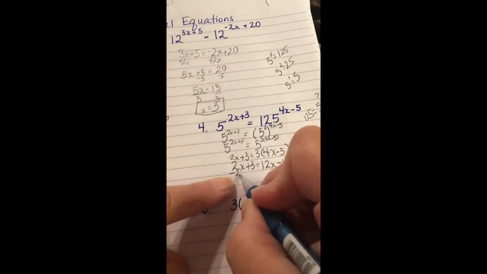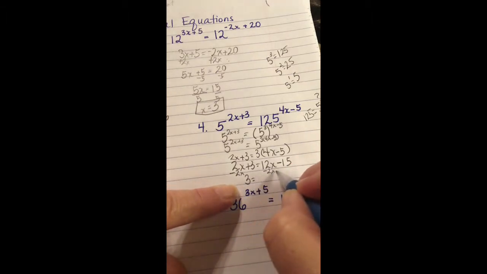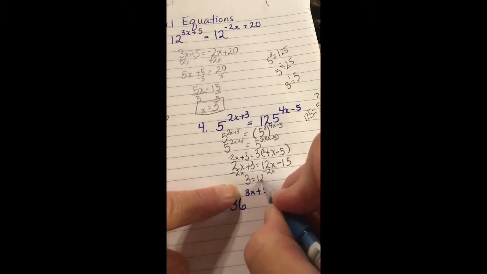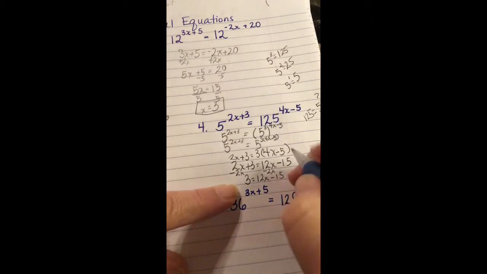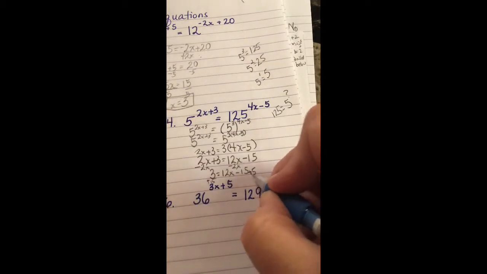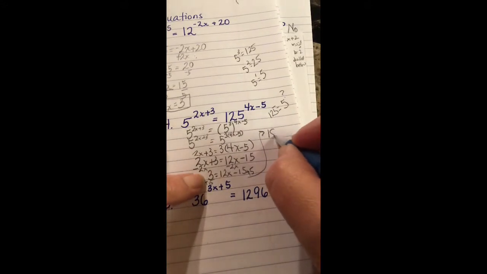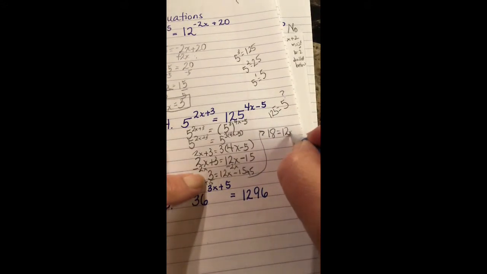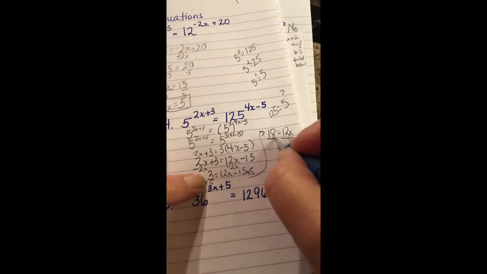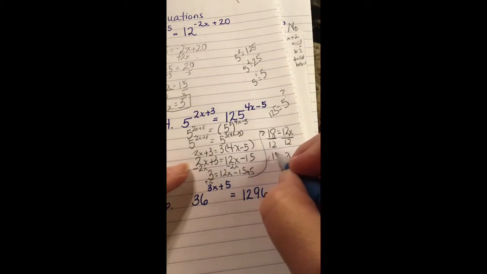I'm going to move the smallest variable to the largest. So 3 is going to equal 12x minus 15. I'm going to add 15 to both sides. So going up here, 3 plus 15 is 18. It's going to equal 12x. Divide by 12. Does 12 divide into 18 evenly? No, it does not, so I just leave it this way.